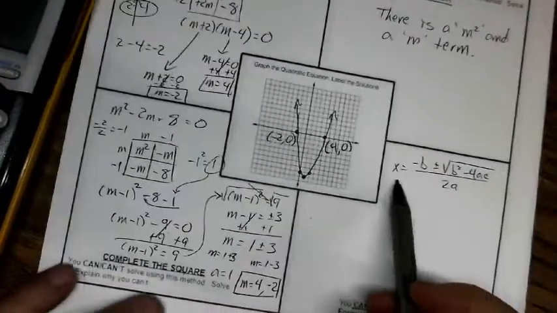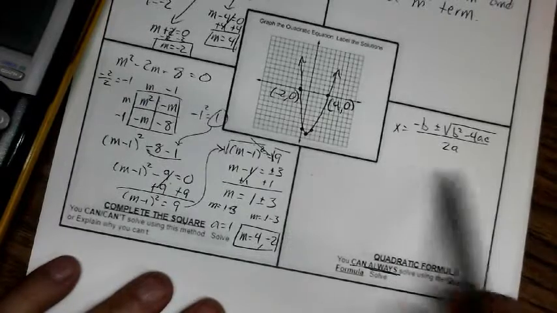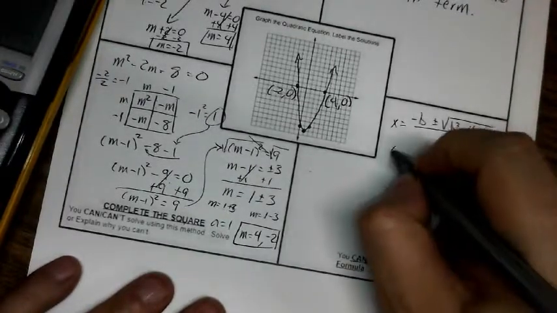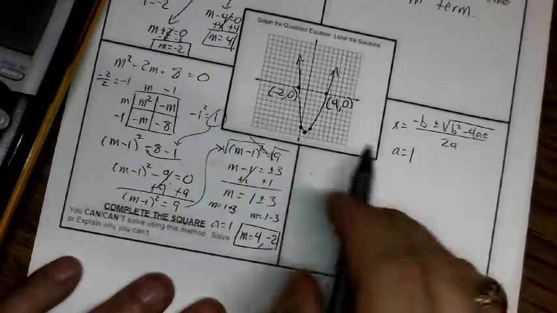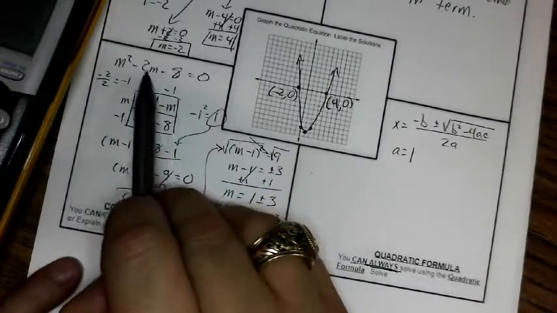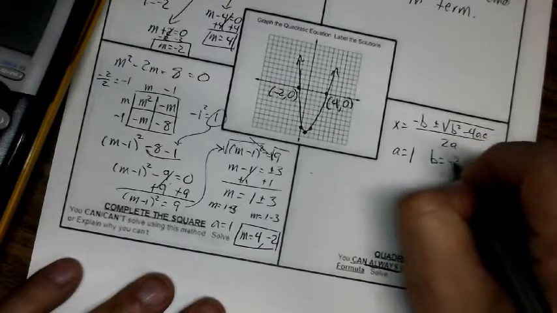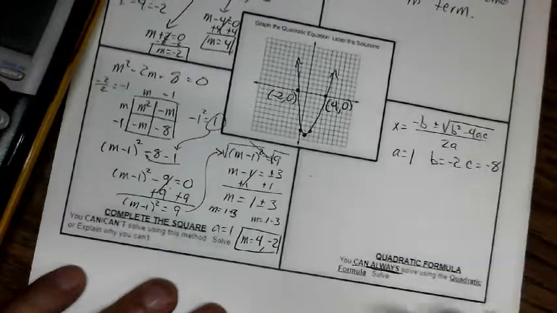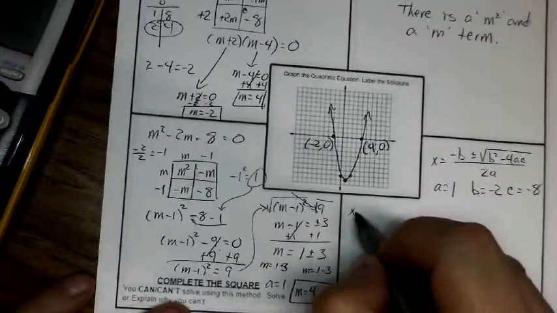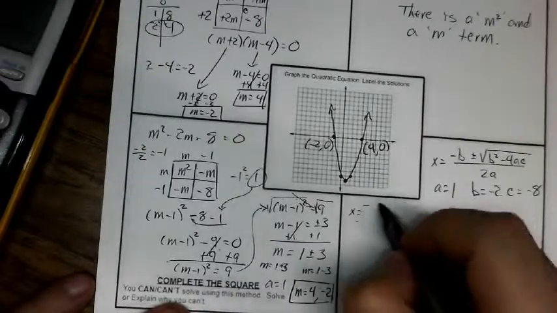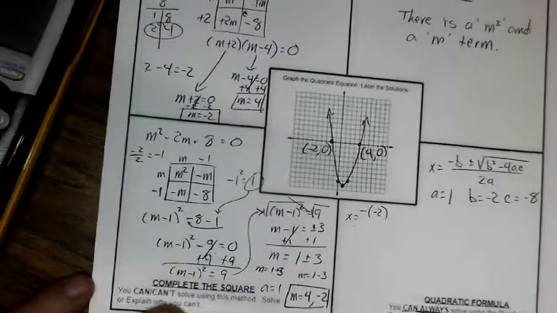Now, I'll tell you what, we will go ahead and do this one. So we'll plug in. Remember, A equals 1. Okay, from here, where we copied it down here, B is negative 2, C is negative 8. So we plug that in our formula. X equals negative, always use parentheses when you substitute.